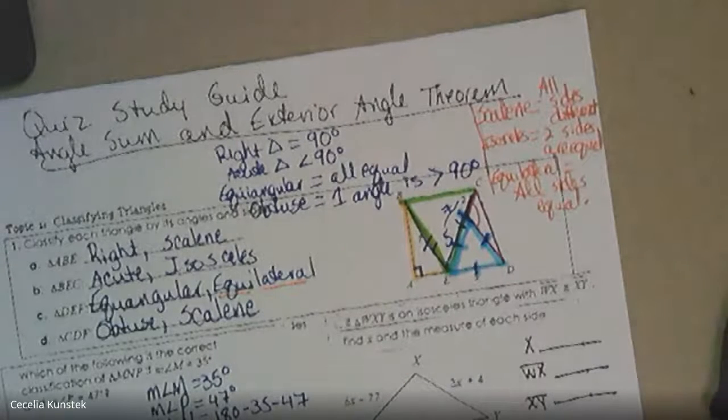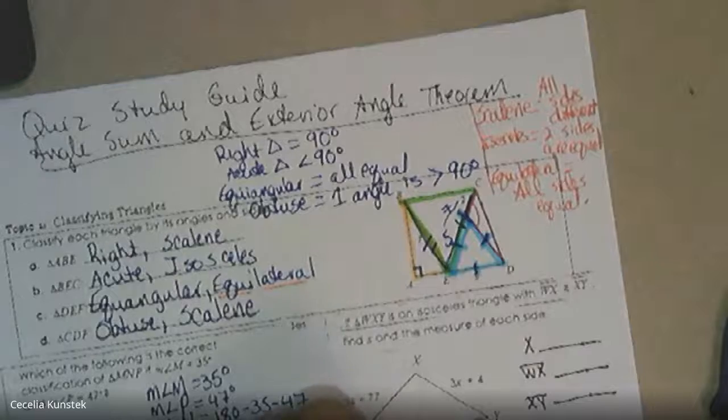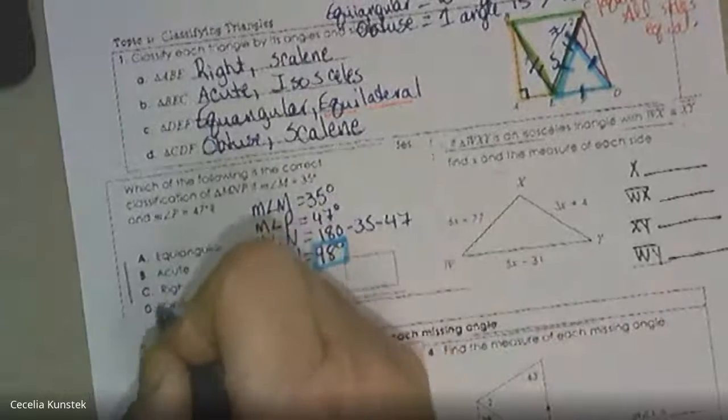Now, when you have just one angle that is greater than 90 degrees, that means it's going to be an obtuse triangle.